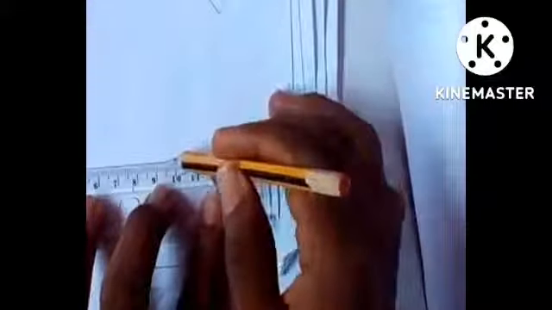So I'll do the joining now. And here we go, finally. So this is trapezium ABCD. This is how to construct a trapezium.